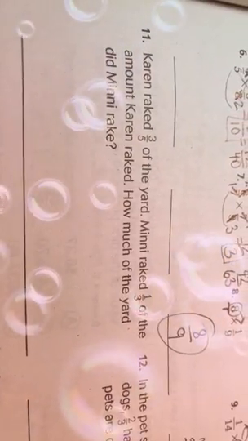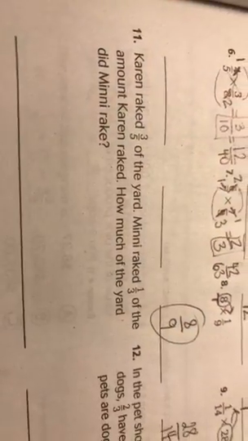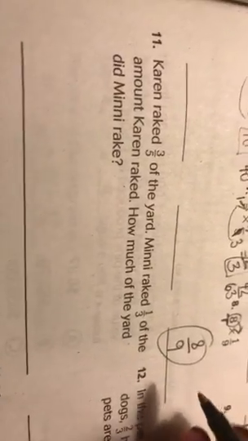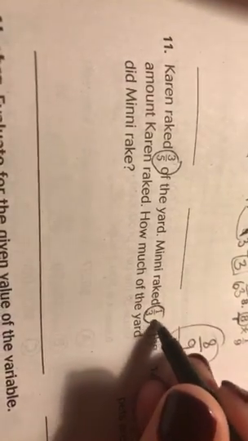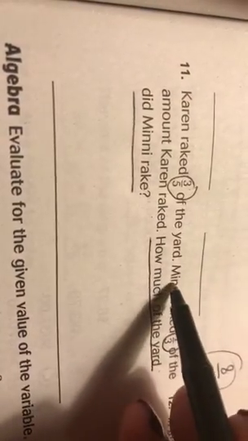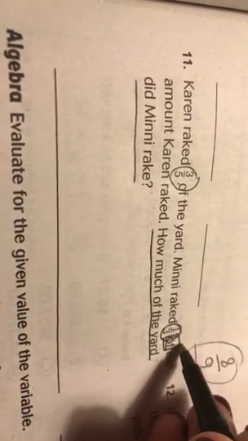How much of the yard did Minnie rake? I'm gonna do cubes. I'm gonna circle my numbers. I got 3/5 of the yard, and I have 1/3 of the amount Karen raked. So underline my question, which is how much of the yard did Minnie rake? And now I'm going to box that operation word. So this says 3/5 of the yard, and then Minnie raked 1/3 of the amount Karen raked. So she raked 1/3 of the 3/5, and "of" tells us we're going to do a very specific operation.